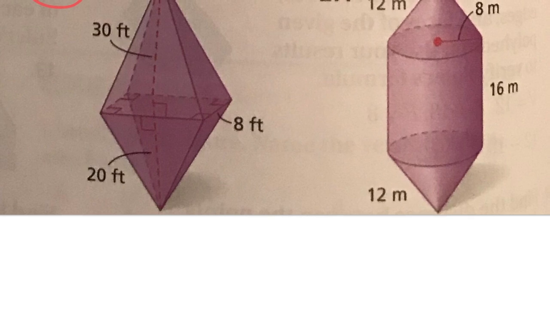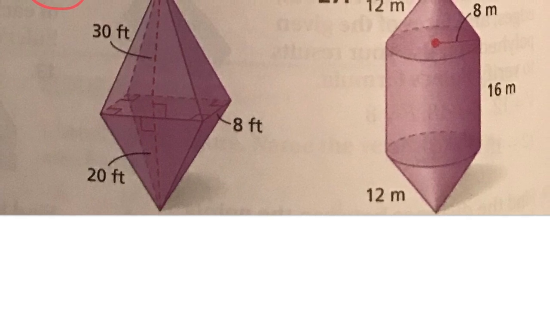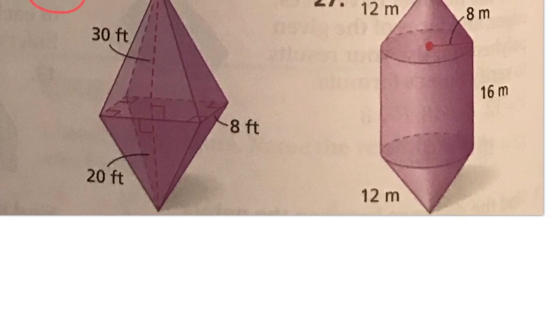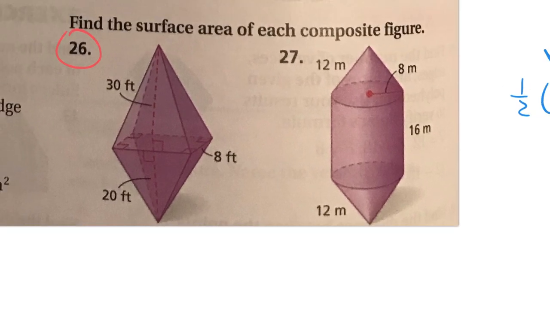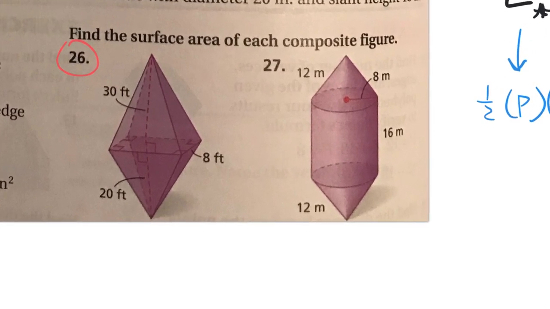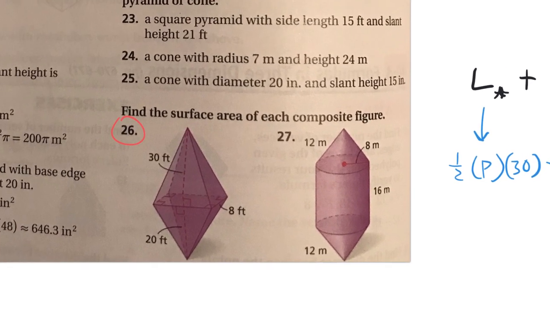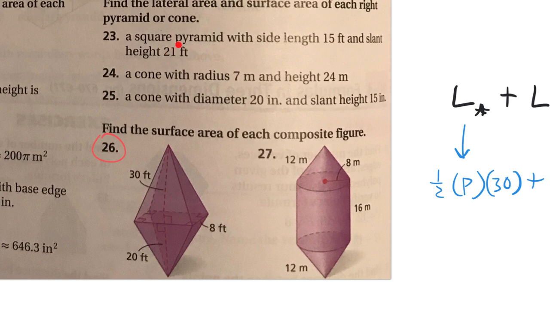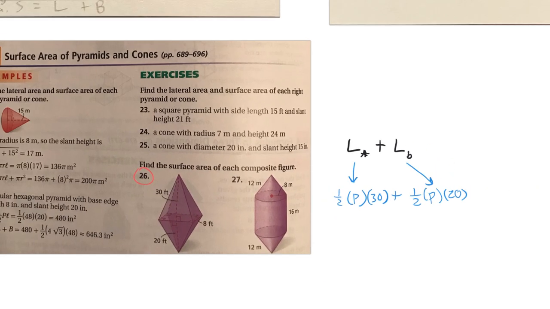Yeah, should we just assume that it's 8 all the way around? Hmm. In my opinion, unless I'm making a mistake, it's okay to assume that that's 8, that's 8, that's 8, because I feel like we've been dealing with square pyramids quite a bit. So I'm going to go with that.